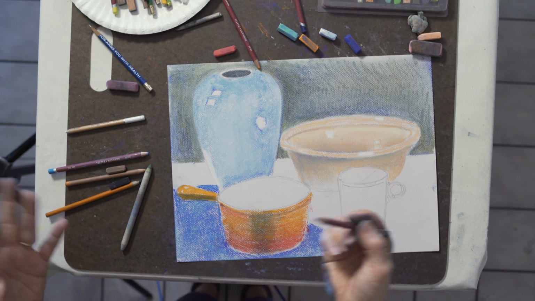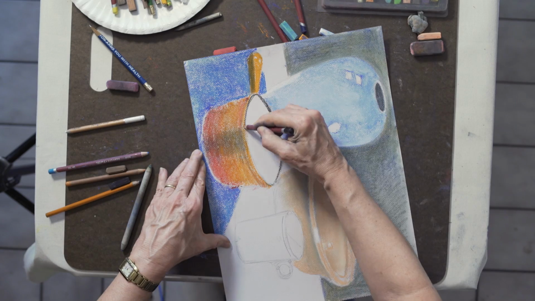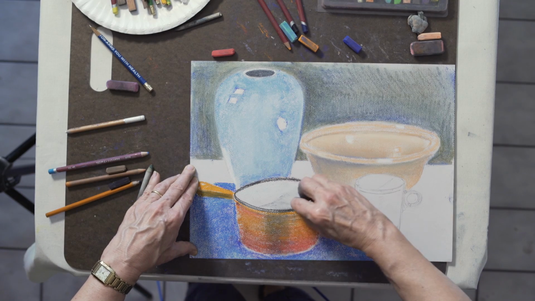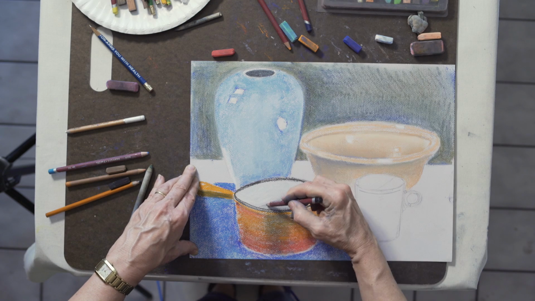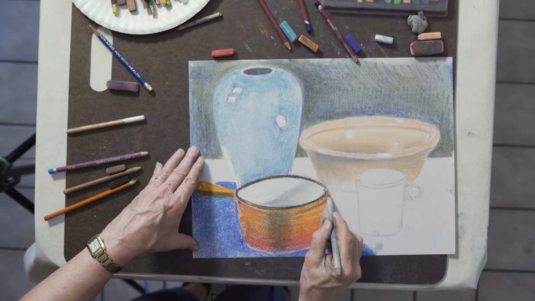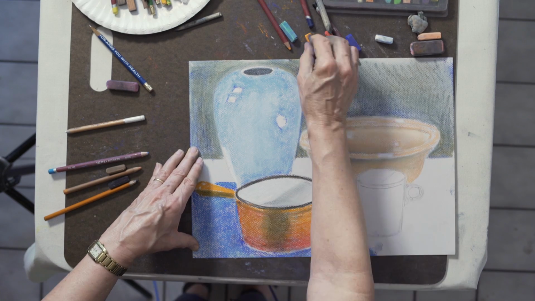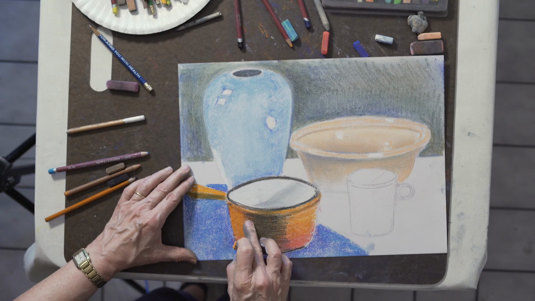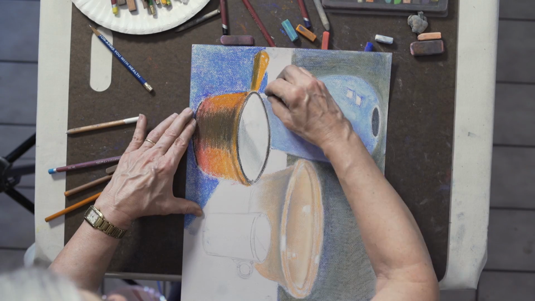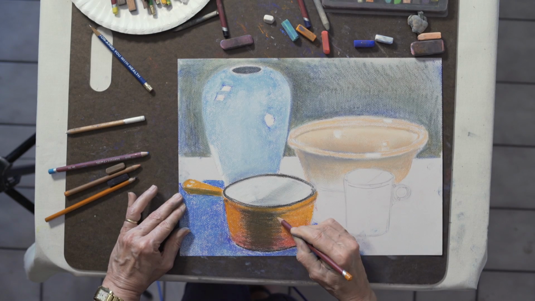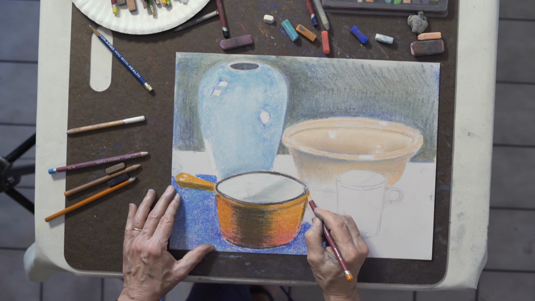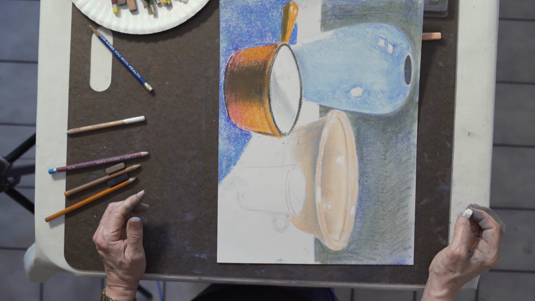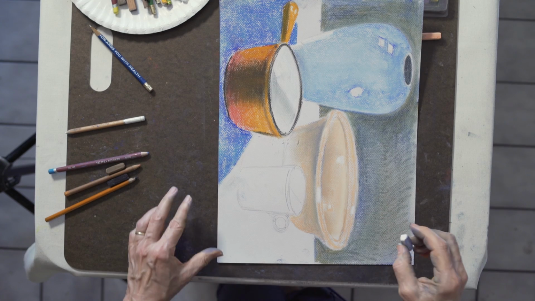Because there's a black rim, I'm going to be putting a rim around the top. With the pale blue cup, I'm going to start with white, so when I add blue to the top, it won't sink into the fibers of the paper.